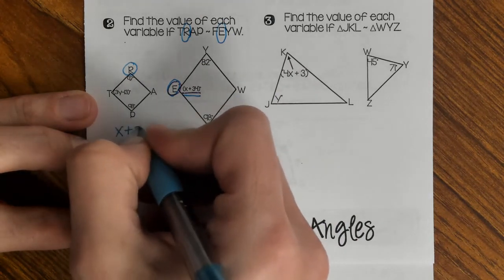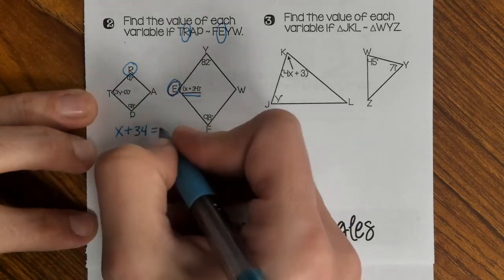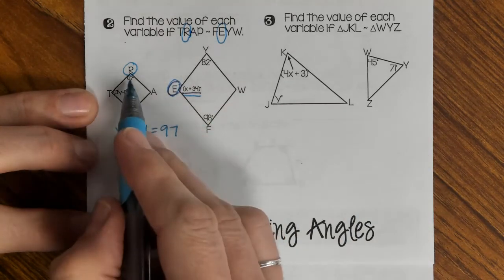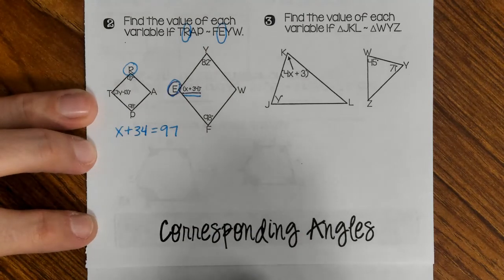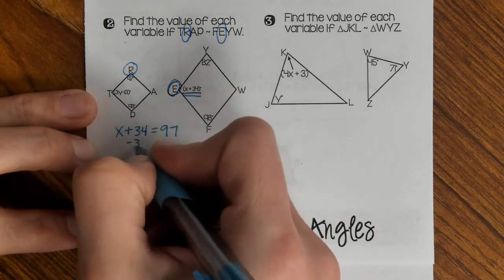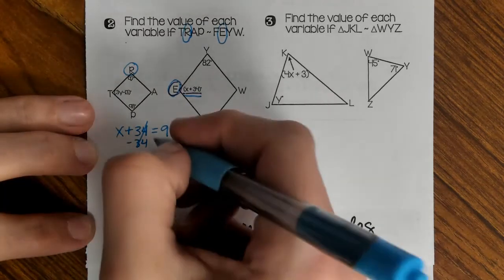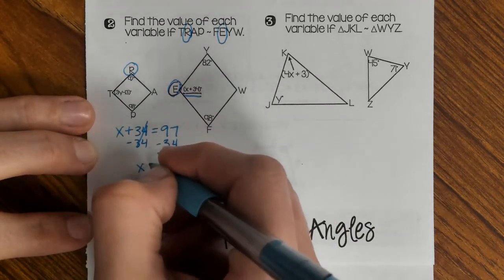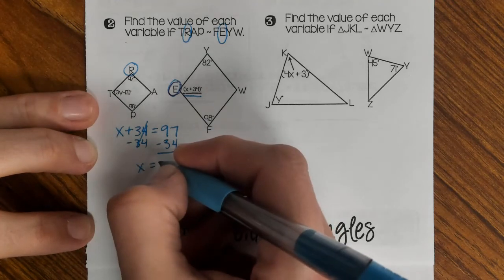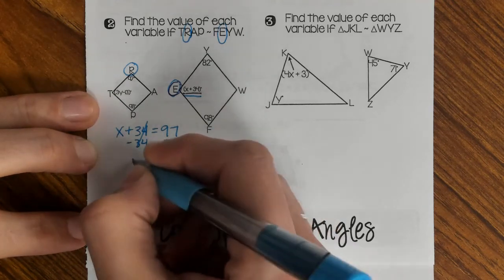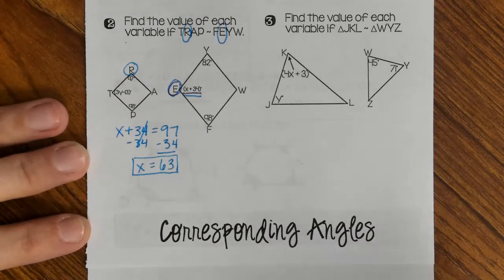They are congruent. Congruent, we set them equal to each other. So we have x plus 34 is equal to 97. It's kind of hard to see, but it is a 97, not a 47. We subtract that 34 from both sides. We find out that x is going to equal 63. Okay.